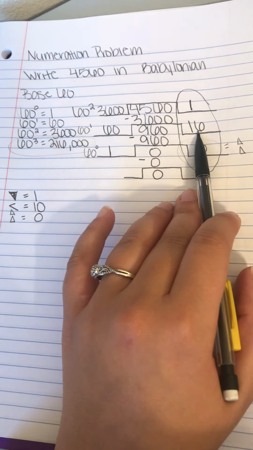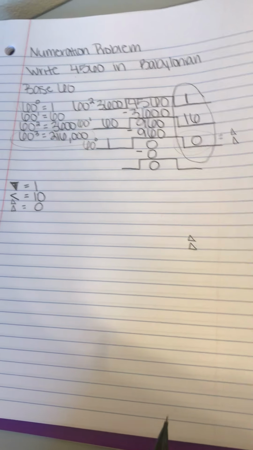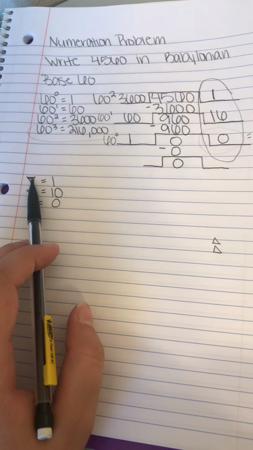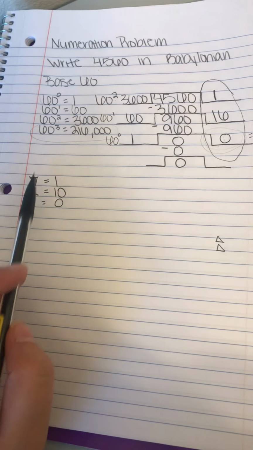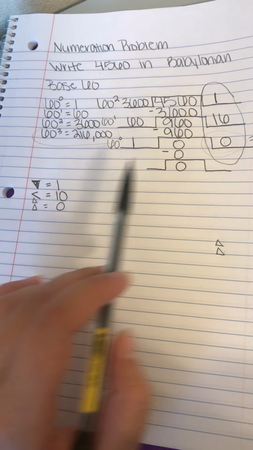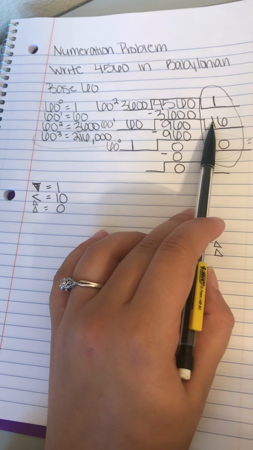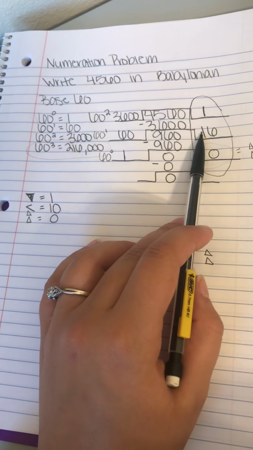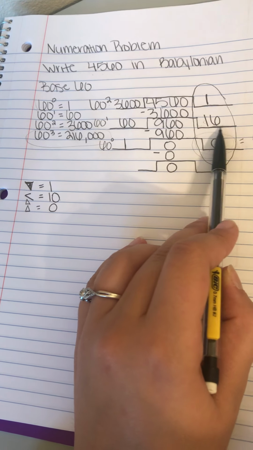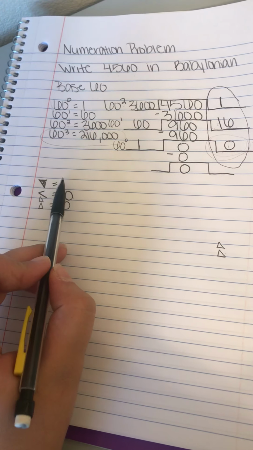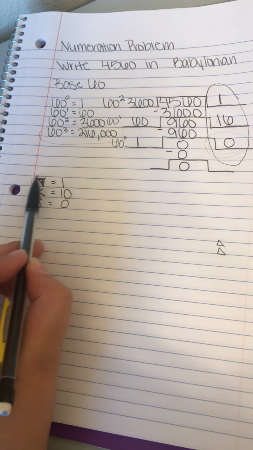Now we have to account for our 16. So we know a downward facing triangle equals 1, and the chevron equals 10. So we have 16. So we want to start with our 1's place value, which is 6. So our 1's place value would be our triangles.